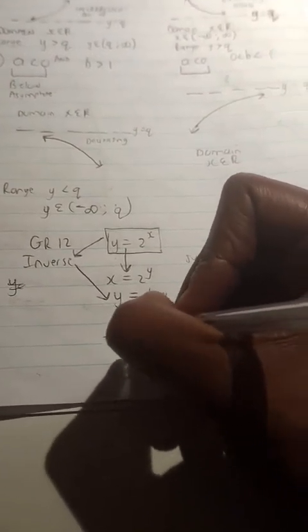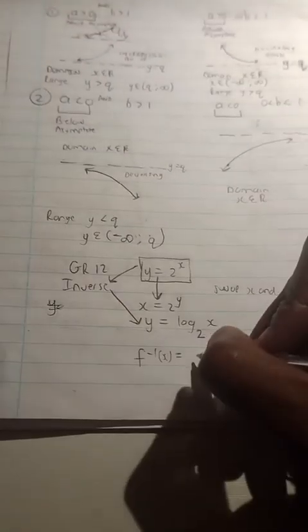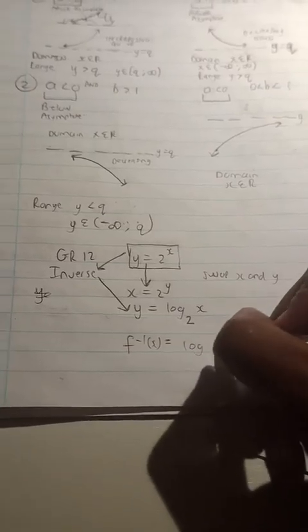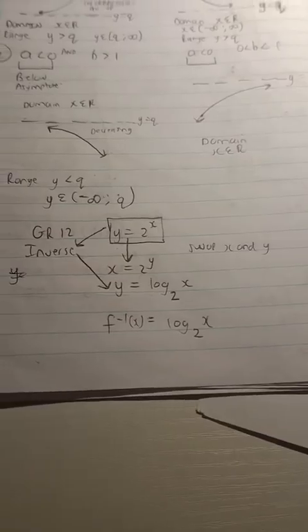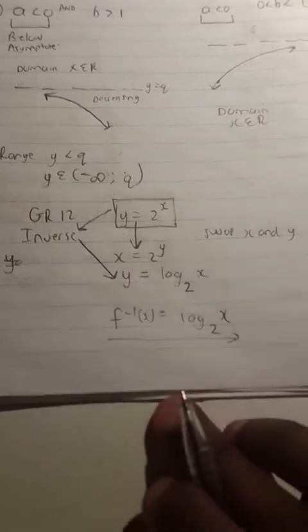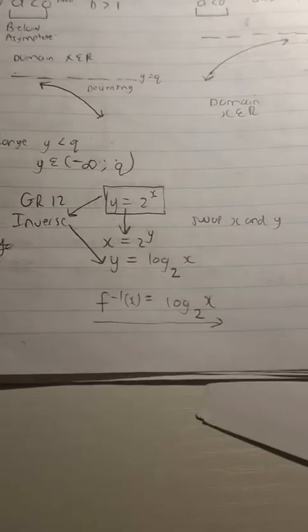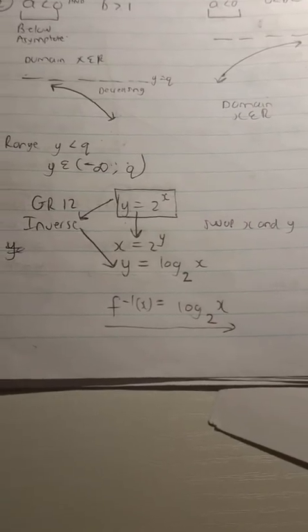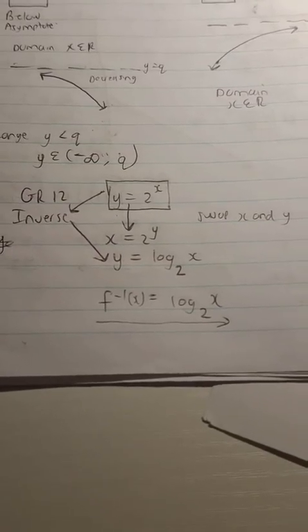So now we can say the inverse of the function is log x base 2, and that's how you convert the exponential function to log form in grade 12, and that's what you did, the inverse function.